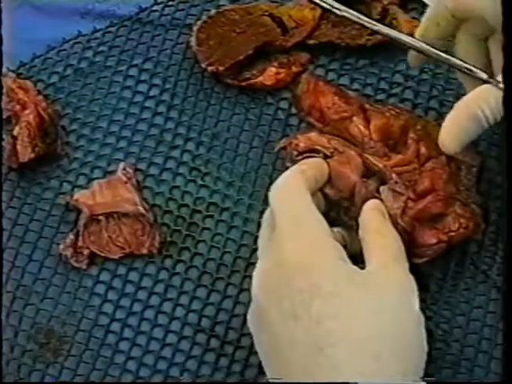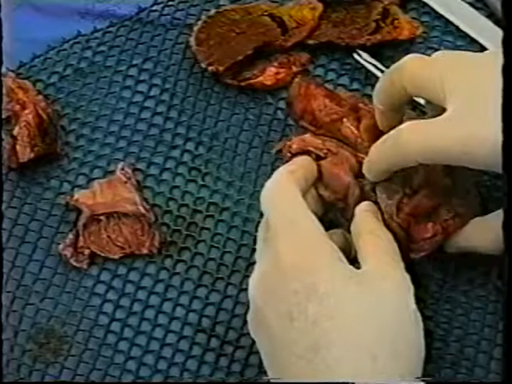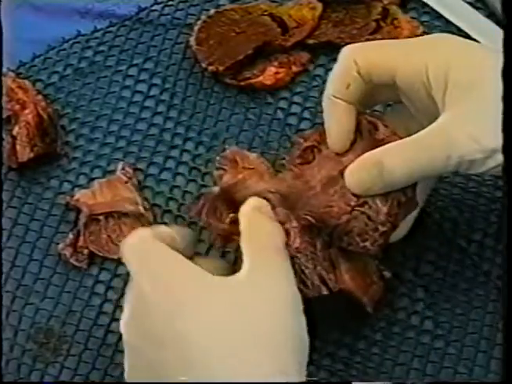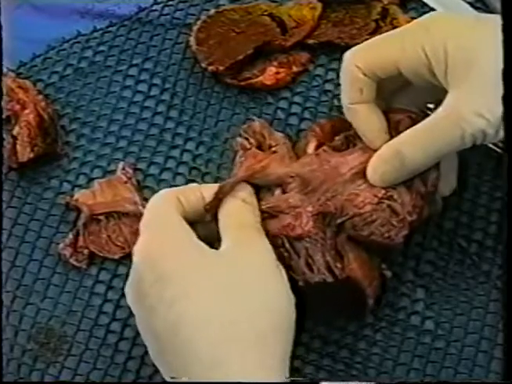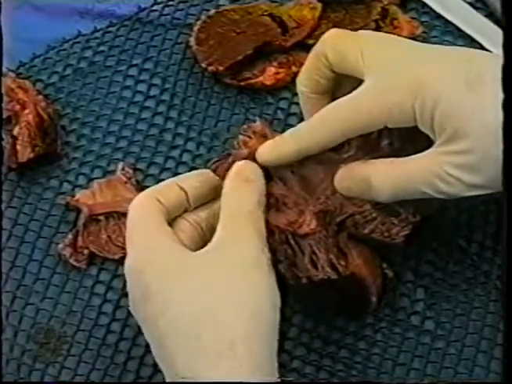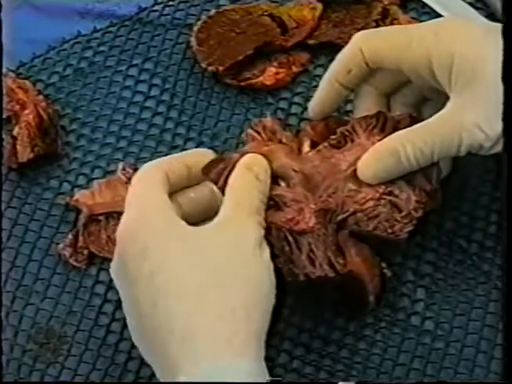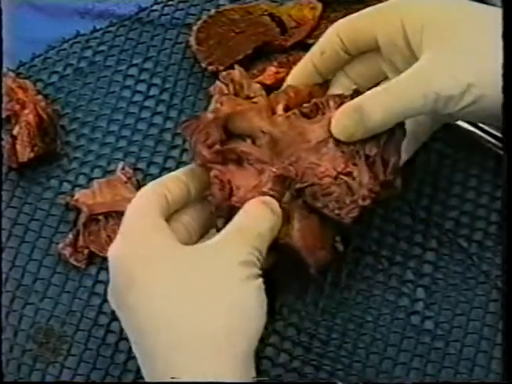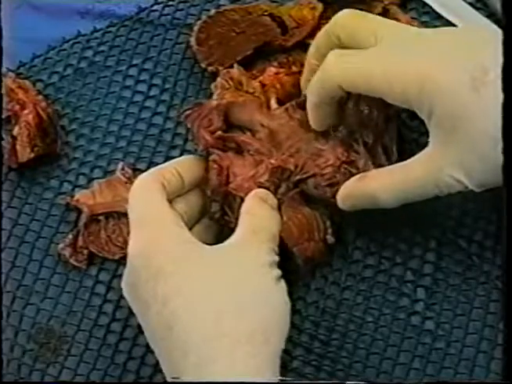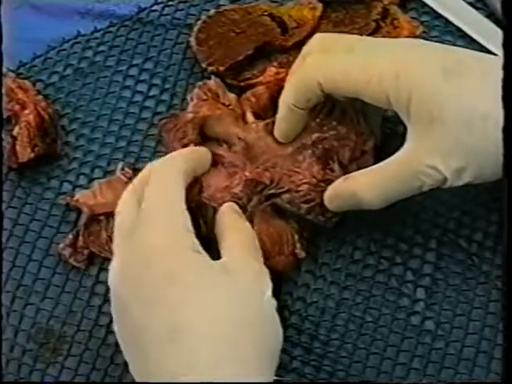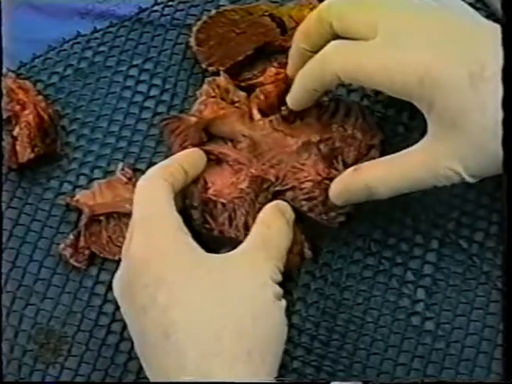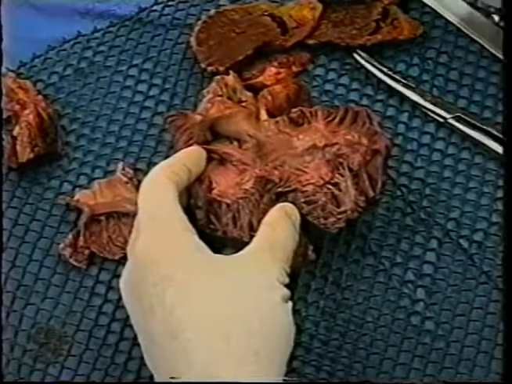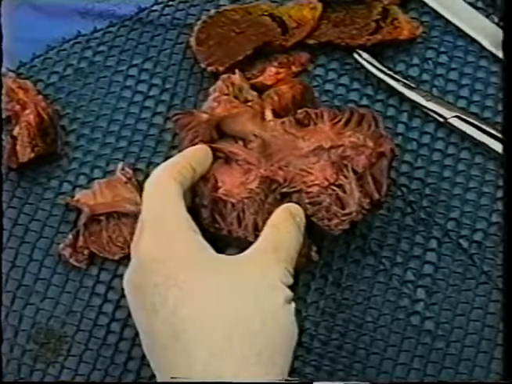The next step is to excise that area containing the AV node, His bundle, and bundle branches. This is accomplished by opening up the right side of the heart and identifying several landmarks. We have here exposed the right atrium and the right ventricle.